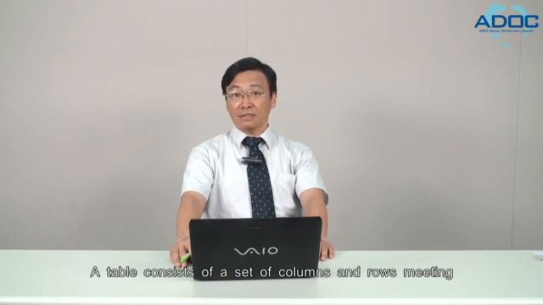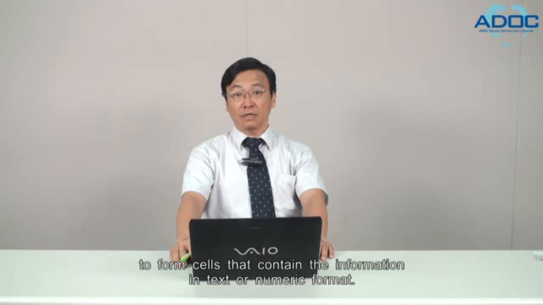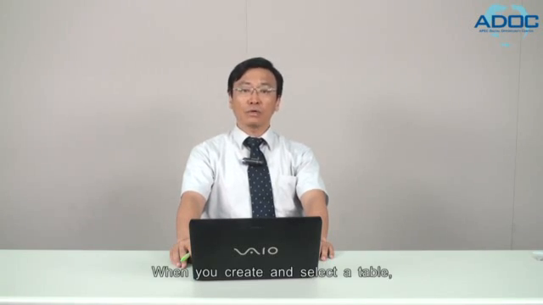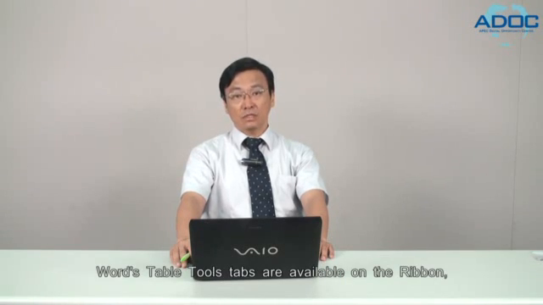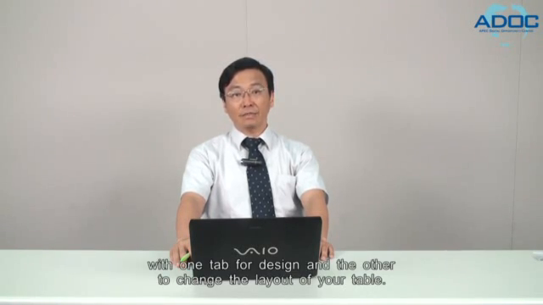A table consists of a set of columns and rows meeting to form cells that contain the information in text or numeric format. When you create and select a table, Word's Table Tools tabs are available on the ribbon, with one tab for design and the other to change the layout of your table.